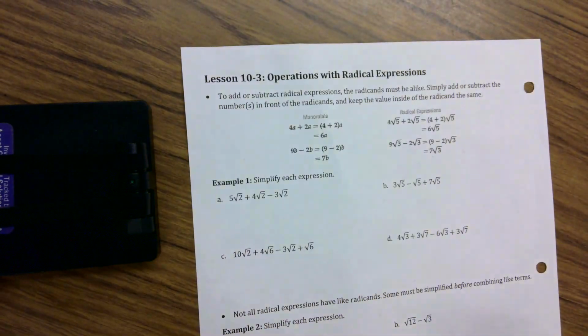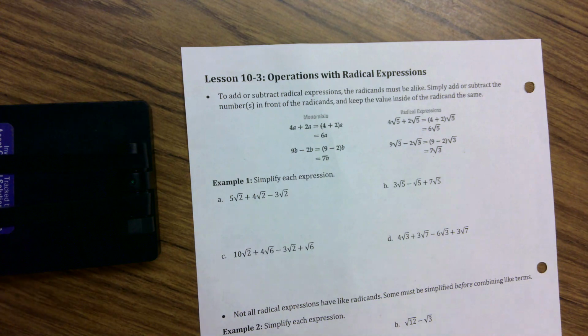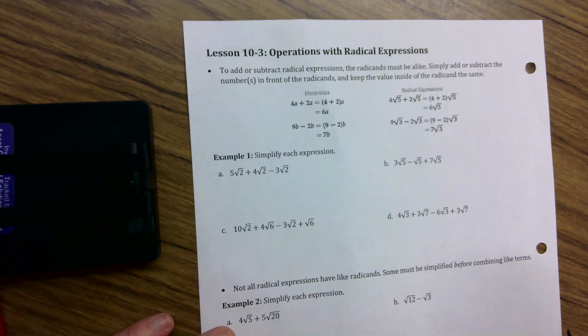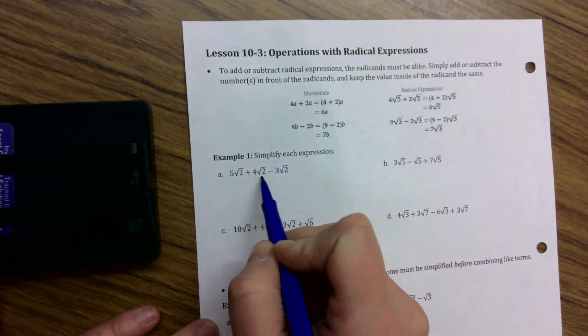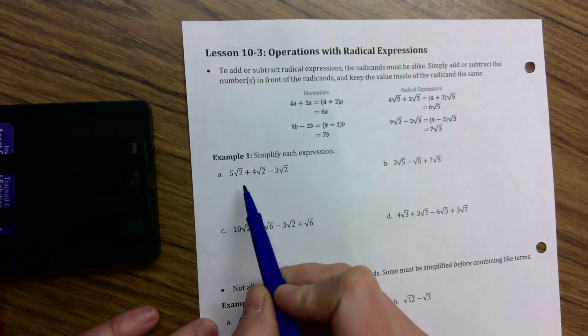Okay, this is 10.3, operations with radicals. So we're going to add and subtract and multiply. So number one, it says simplify each expression. They all have a radicand of 2. So you just combine like terms.